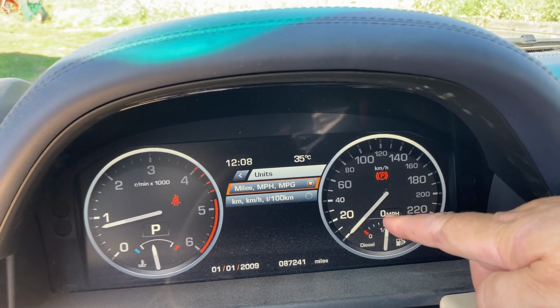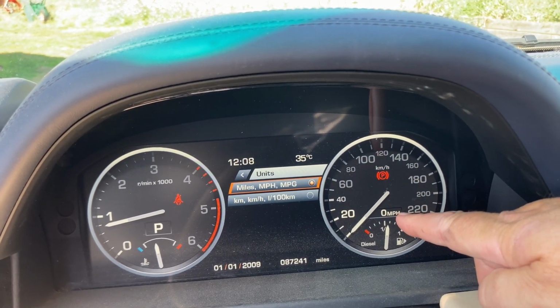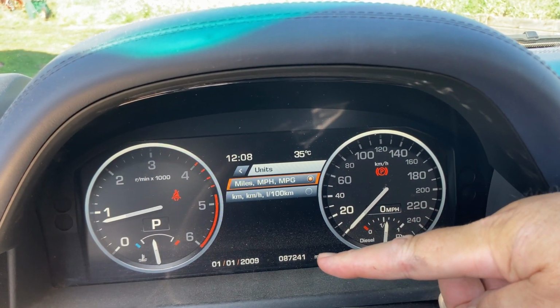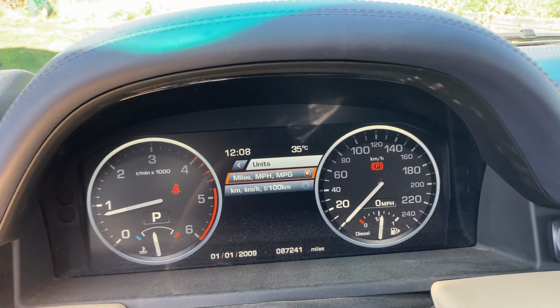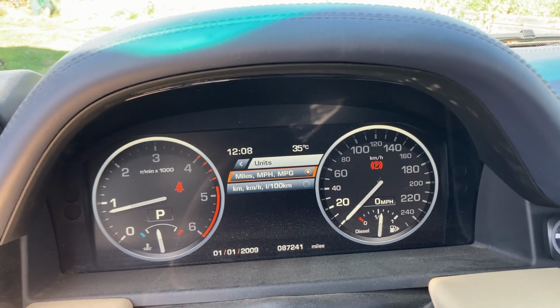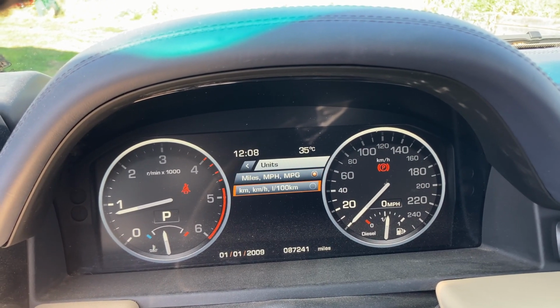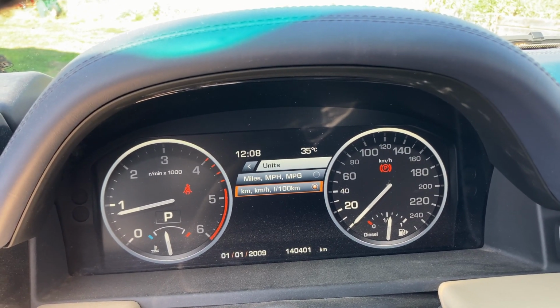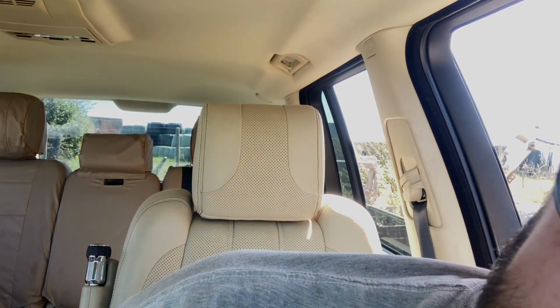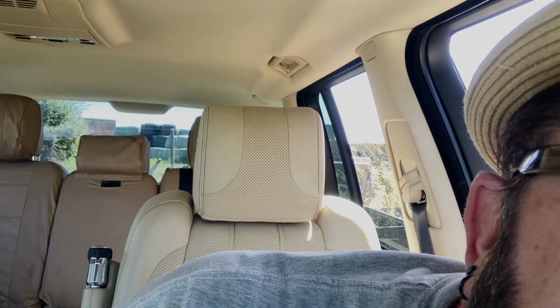But that's not a lot of good to me in miles an hour. We've only done 87,000 miles, so it's pretty good. So I'm going to switch that back to kilometers an hour. Now I'm going to plug the GAP tool in and see if I can change the CCF files to bring up the digital display. I think Sam's done it once before. I don't know. Let's reach down here, pop the GAP tool in.